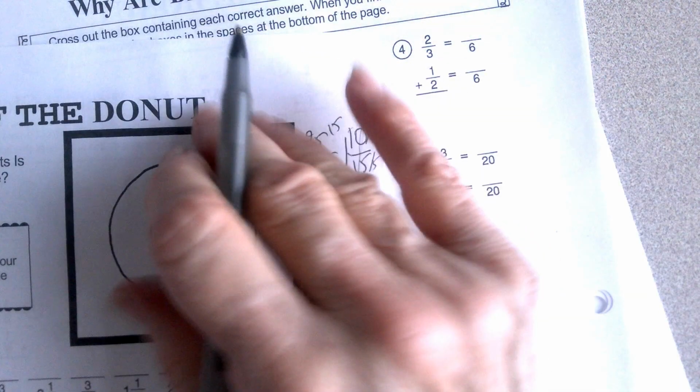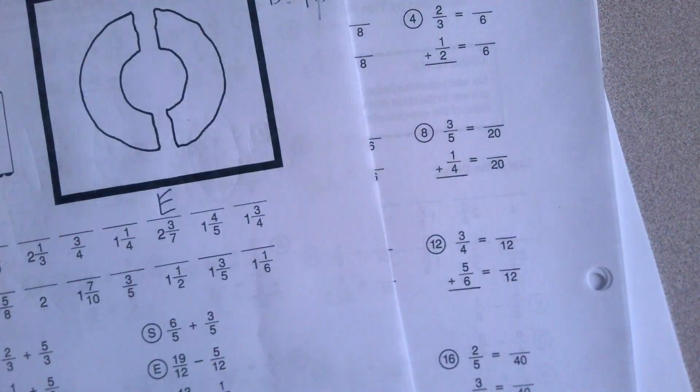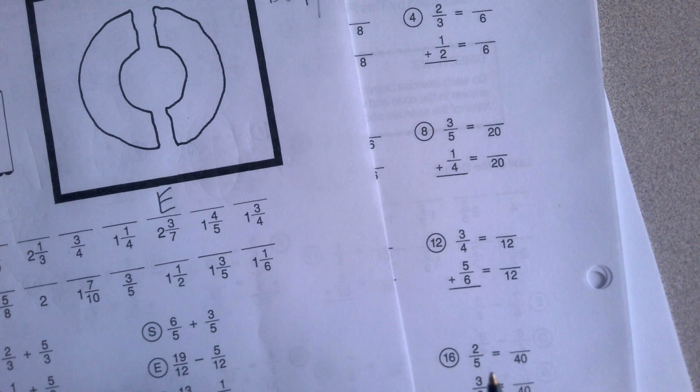You might need some paper. Do y'all want some paper? No. You don't need it? Okay. All right. If you want some, there's some over there.